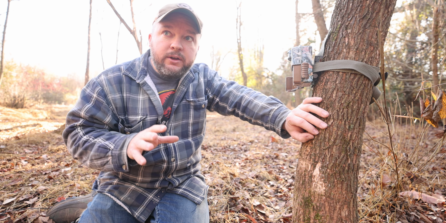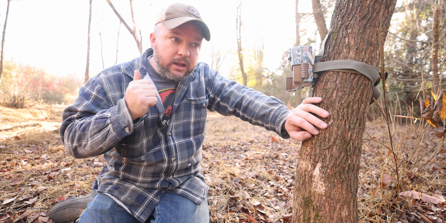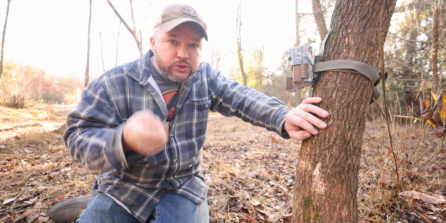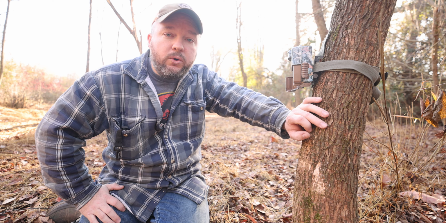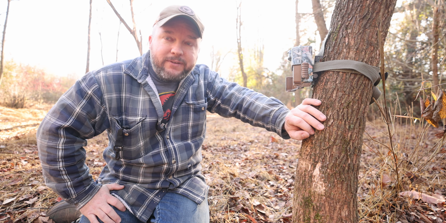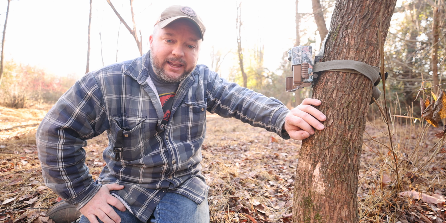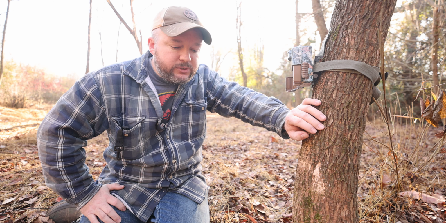I got word from a friend that owns the property that there's definitely red foxes. He wasn't sure if there was grays, and he's found some dens. So that's the goal of this year for this location, is to find some red foxes and get some videos and photographs of them. So that's why I deployed these cameras up in here.